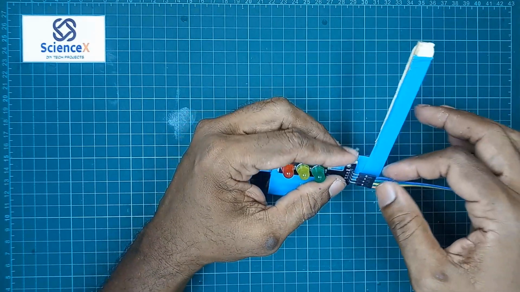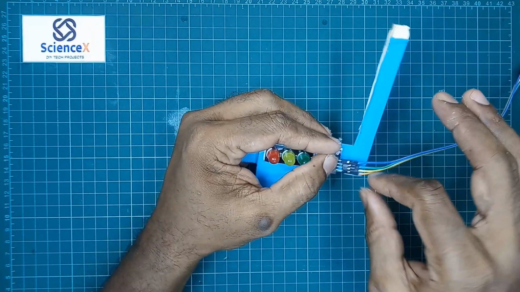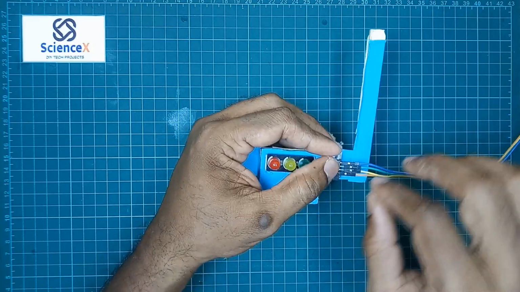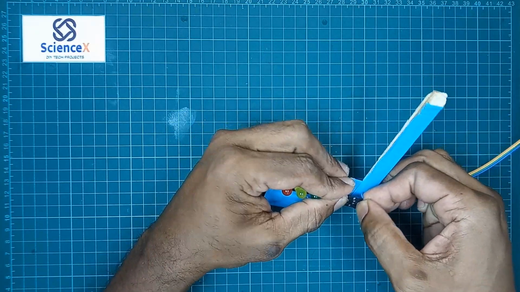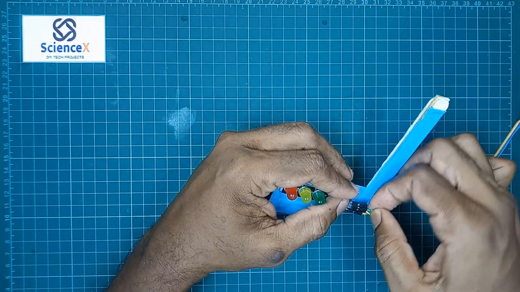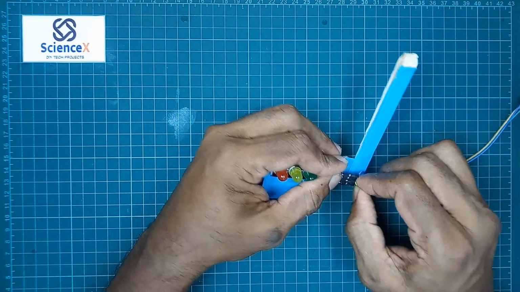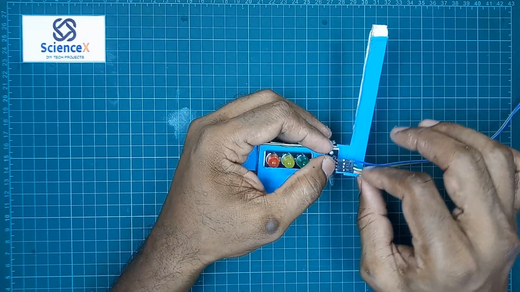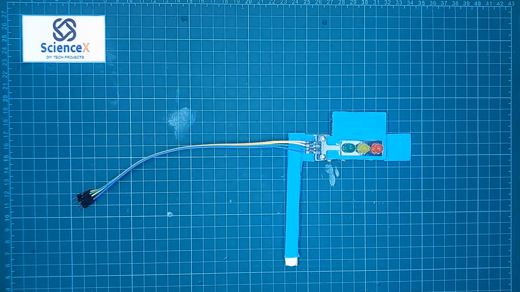Now we have to mount the LED light and LED display. Take a male to female jumper wire and connect it with the 4 pins present in the traffic light LED module. Make sure the connection is very tight, otherwise the jumper wire will come out from the pin. We have to be very tight, then only the connections will be very strong. Okay, after placing this, it looks like this.